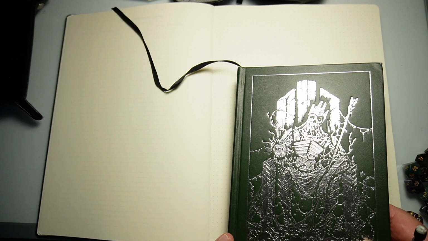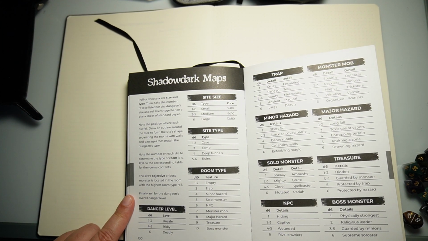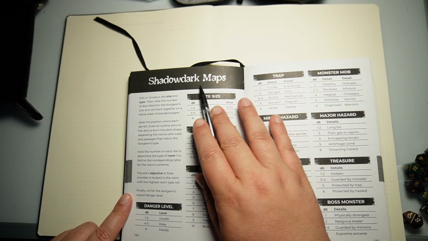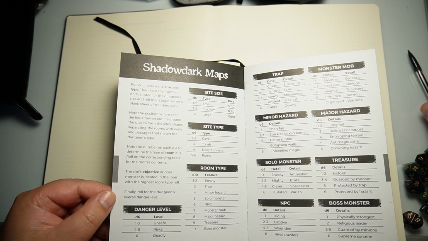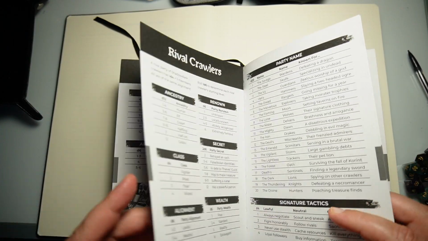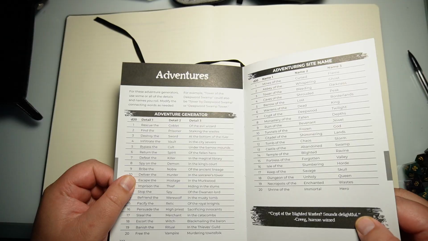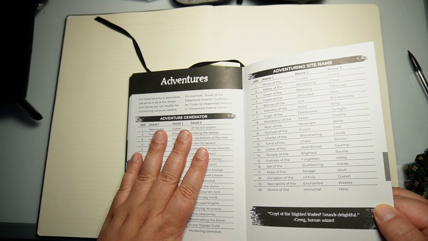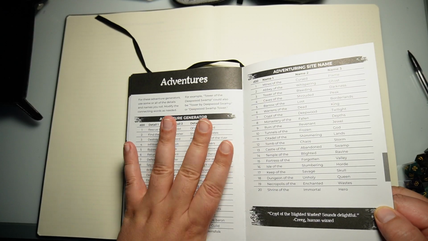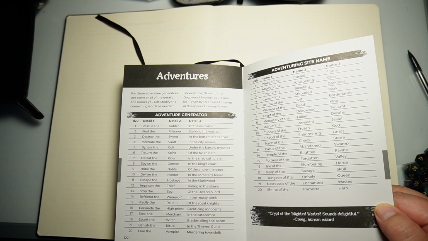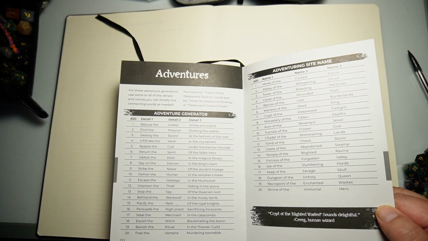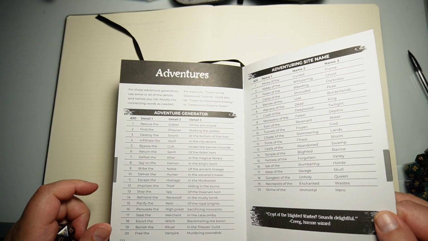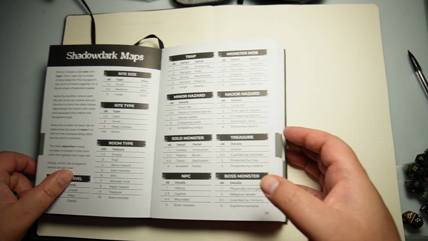So in the Shadowdark rulebook on page 130, there's the Shadowdark maps spread. And this kind of covers everything you need to make a Shadowdark dungeon. And then a couple pages before that, I think it's on 122, 123, you've got your adventure generator and your adventure site name generator. And I think we might use those as well, real quick. But let's start with the map, and then we'll make the name after we've got the map and see if it kind of works for the map we've got. So, yeah, let's give it a try.